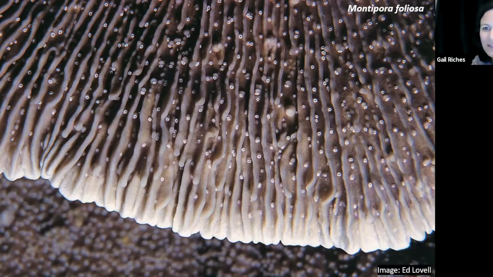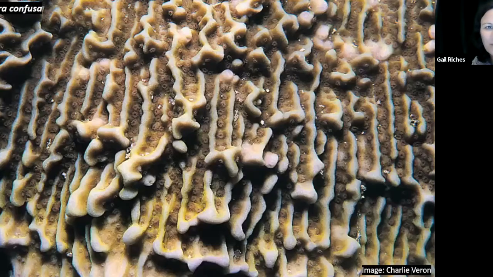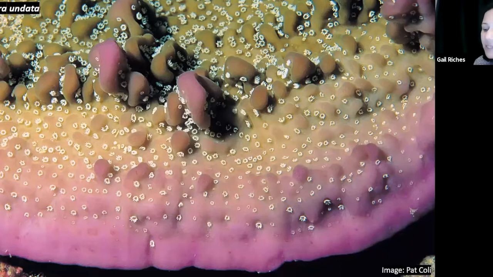Beautiful photos. It's a really good website, the Corals of the World. Here's another example. Sometimes there's no bumps at all, and sometimes, like in this instance, there's all sorts of things going on.